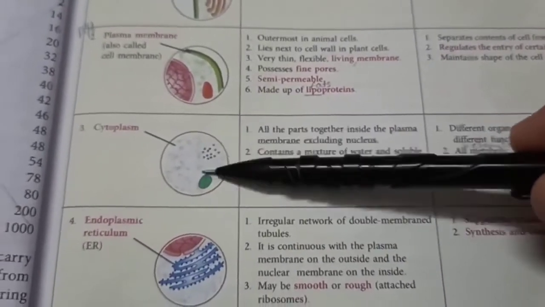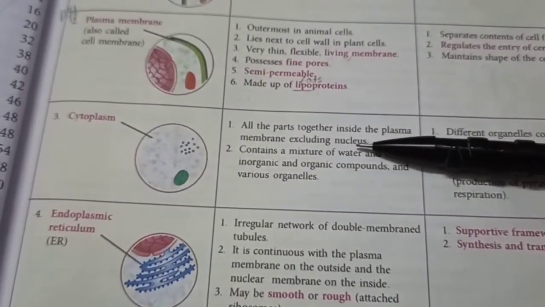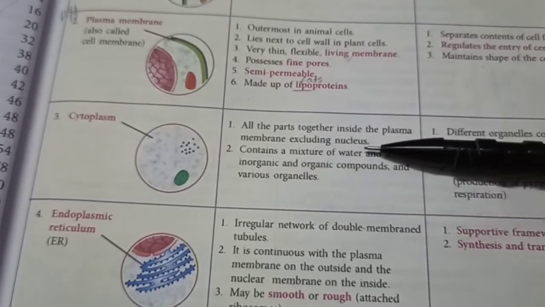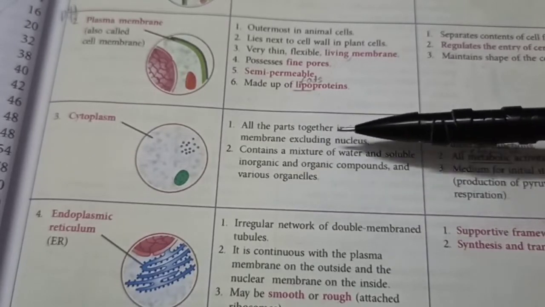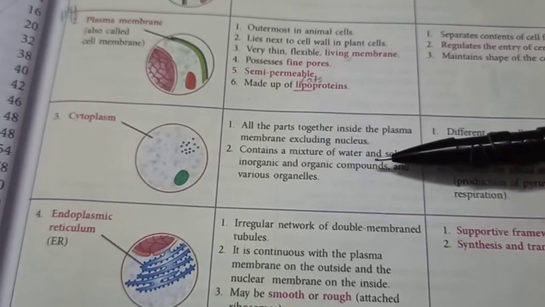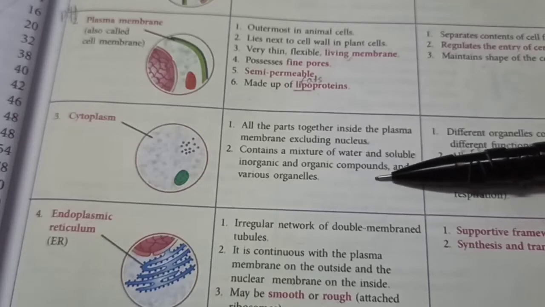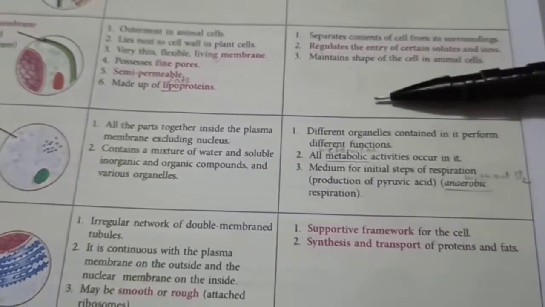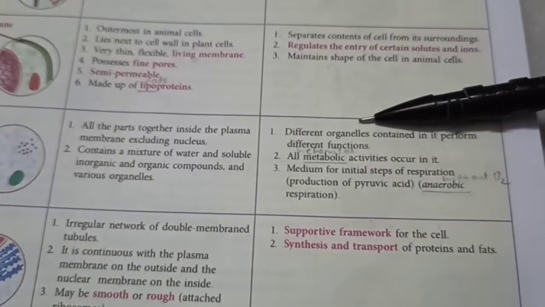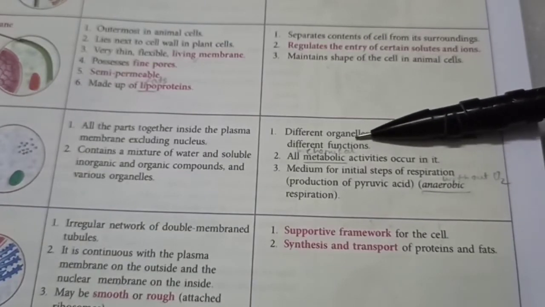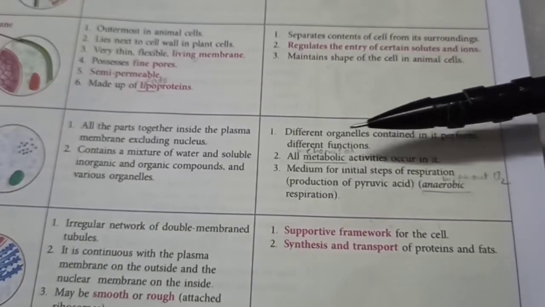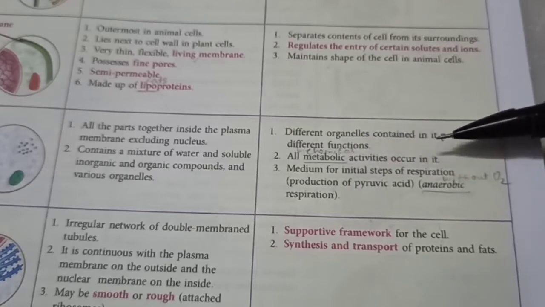Next, the cytoplasm. All the parts together inside the plasma membrane, excluding the nucleus, is called cytoplasm. It contains a mixture of water and soluble inorganic and organic compounds and even various organelles. Function, well, first of all, it has so many organelles which have their individual different functions. All metabolic activities, that is all biochemical activities, occur in it.